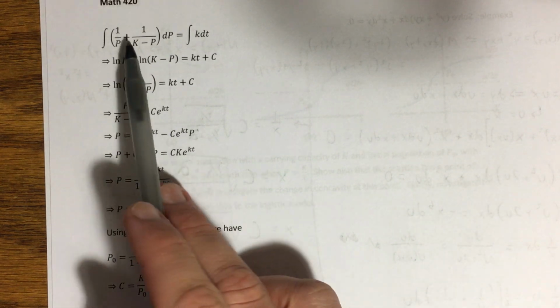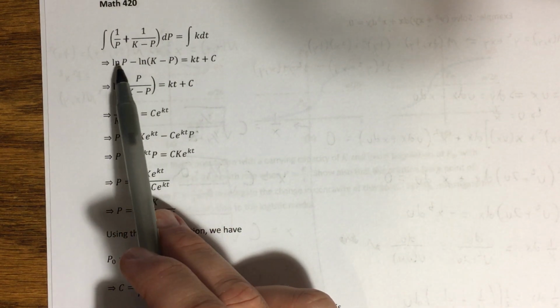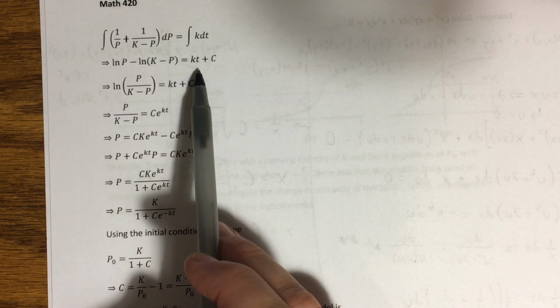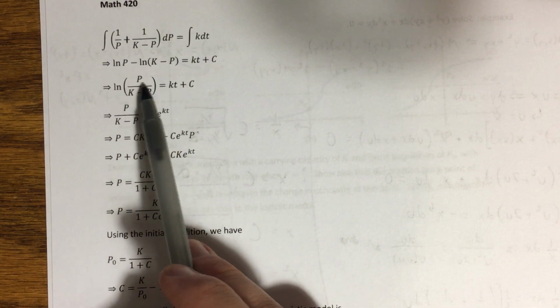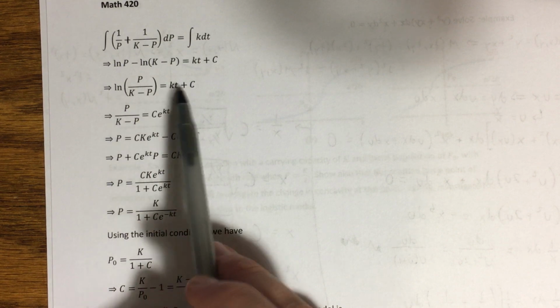Now, doing the integration here is fairly straightforward. You should see without too much trouble that you get the natural log of p minus the natural log of k minus p, and on this side we get kt plus c, right? Use a logarithm property to consolidate these guys, natural log of p over k minus p. Then cancel the natural log by taking e to the power of both sides.